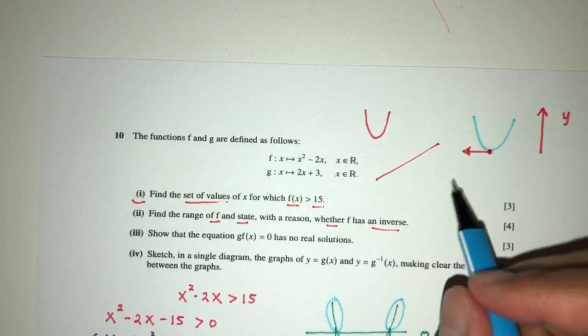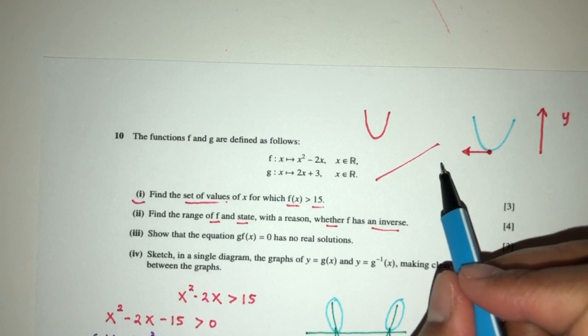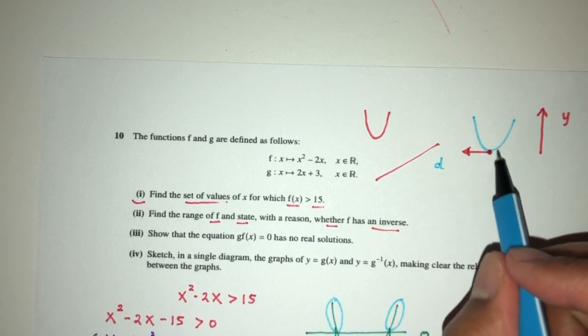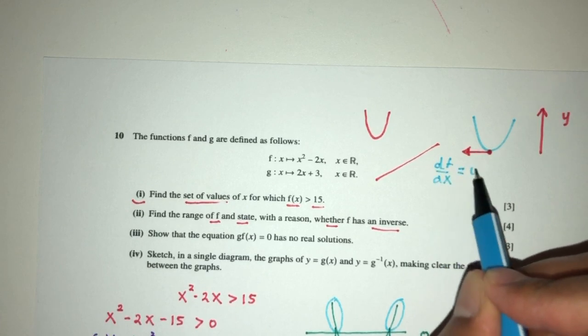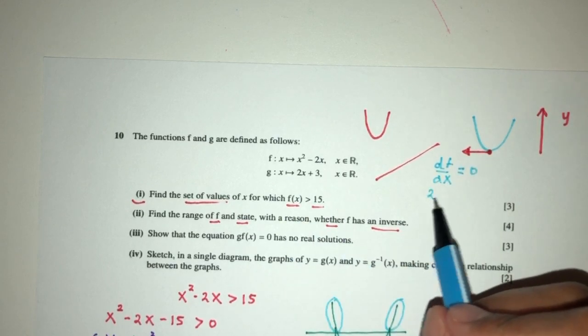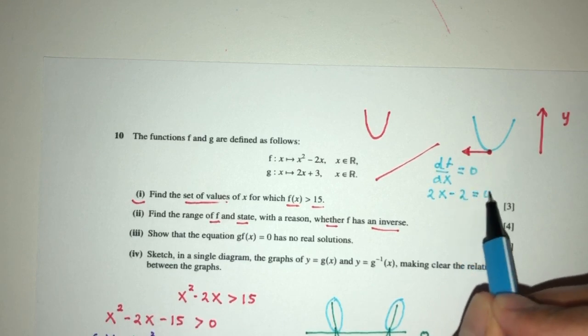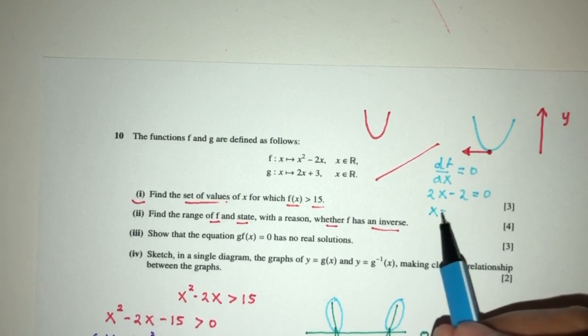So let's see. We can simply find that because we can just do something here. The stationary value happens when df by dx is equal to 0. So let's find df by dx. That will be 2x minus 2. That will be 0, right? So x will be 1.